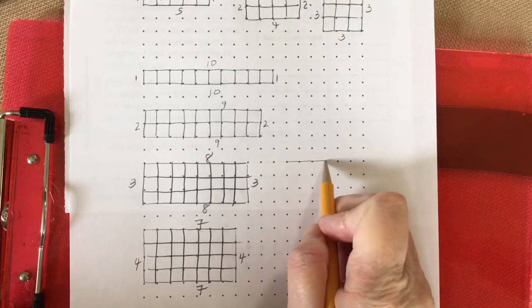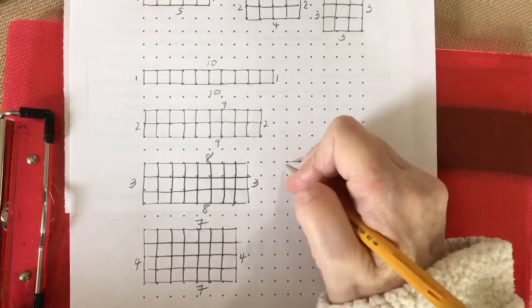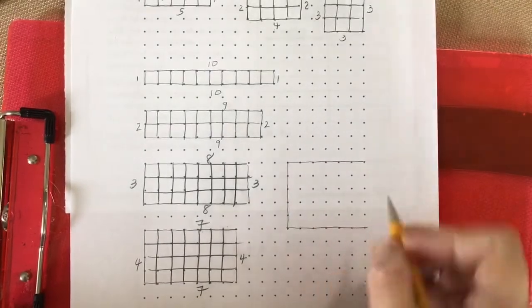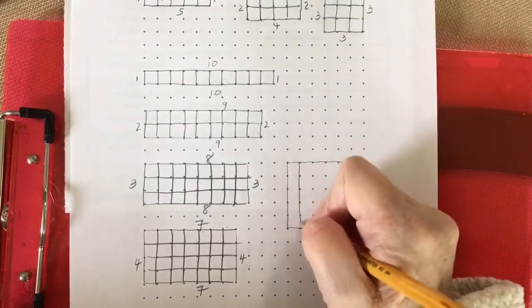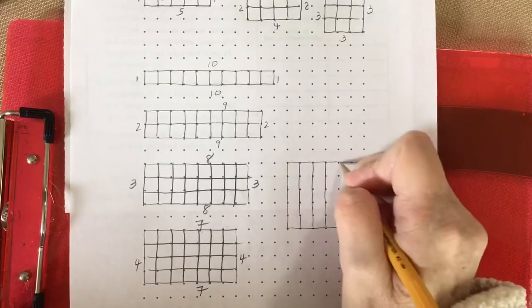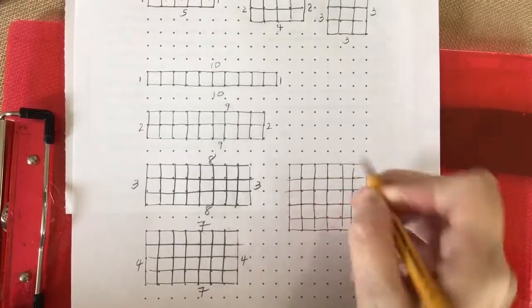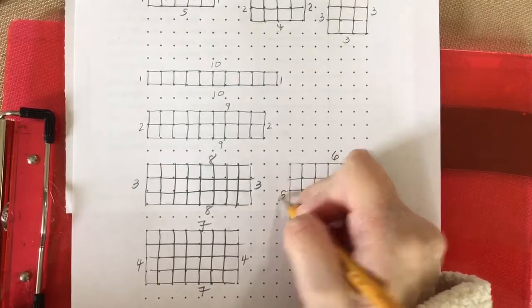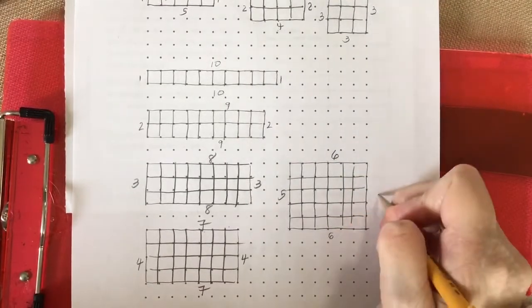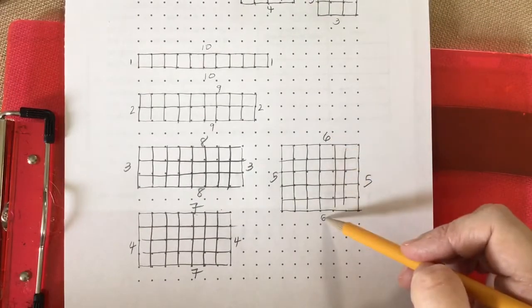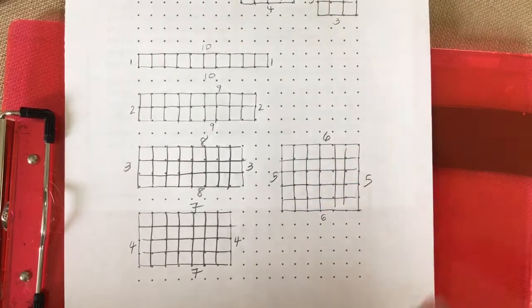1, 2, 3, 4, 5, 6. Perfect. 5. 1, 2, 3, 4, 5. Okay, that worked out pretty well. So 6 and 5, right? This will be 6 and that'll be 5. 6 and 6 is 12, and then 10 more, 22.